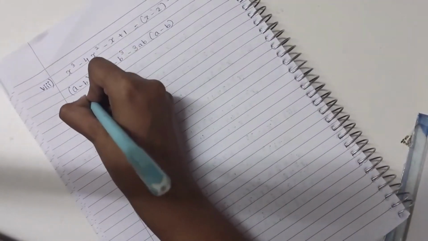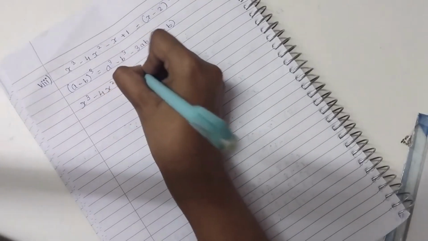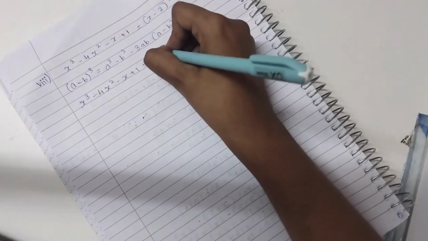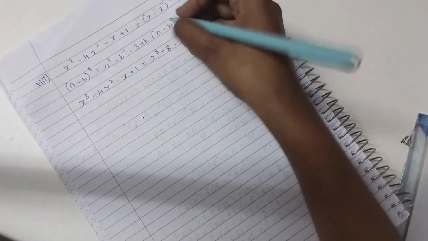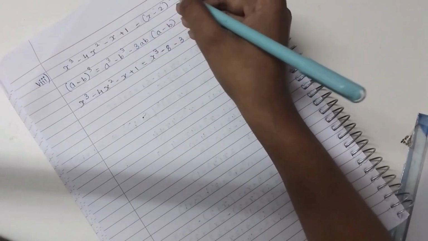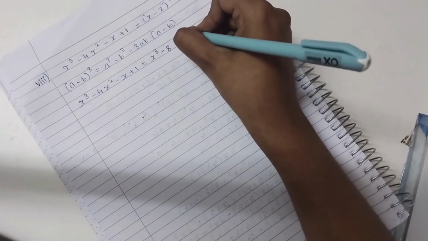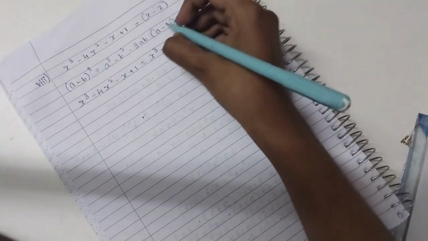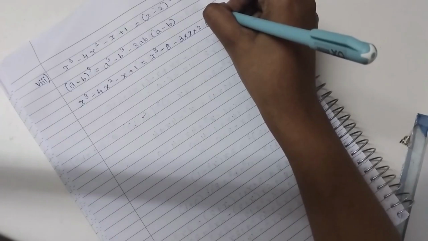So we can say x cubed minus 4x squared minus x plus 1, which is equal to x cubed minus 8 minus 3 times x times 2 times (a minus b), which is (x minus 2).